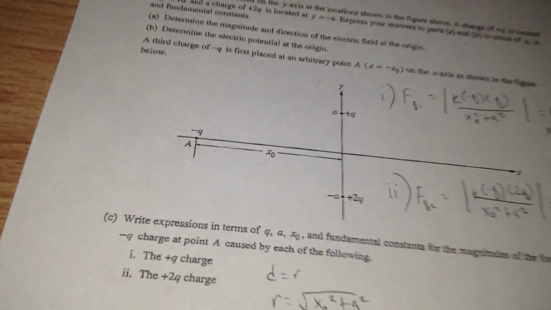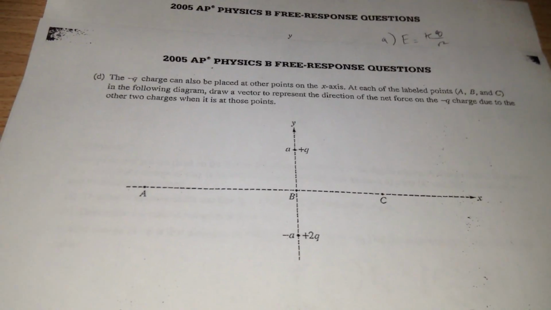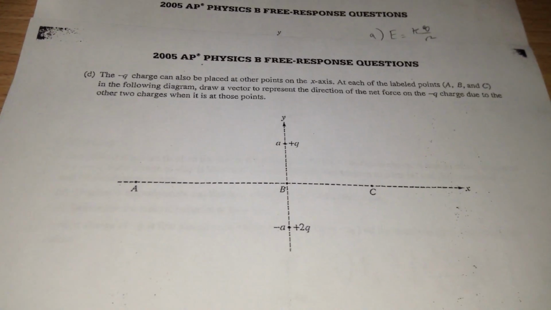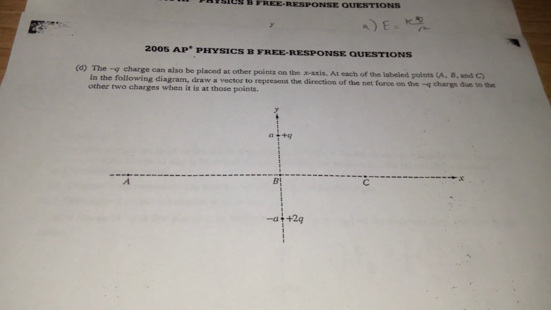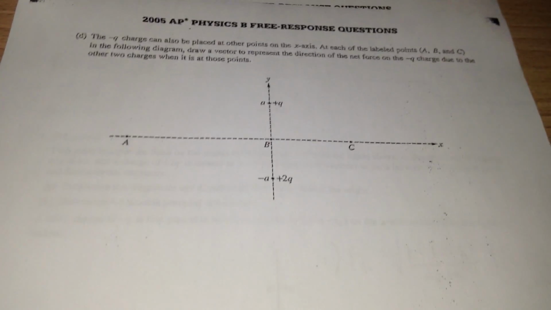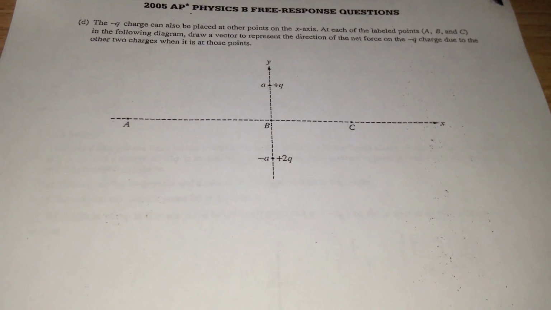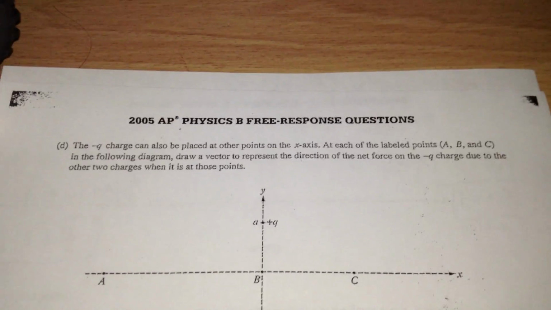So the next part, part D, says the negative q charge can also be placed at other points on the x-axis. At each of the following points, A, B, and C in the following diagram, draw a vector to represent the direction of the net force on the negative q charge due to the other two charges when it is at those points.